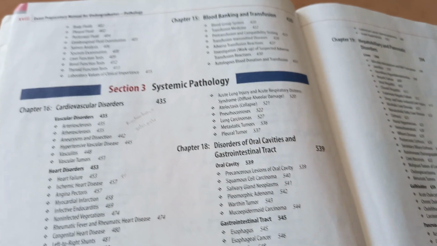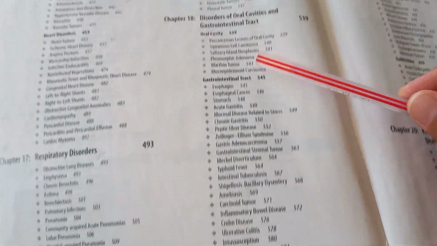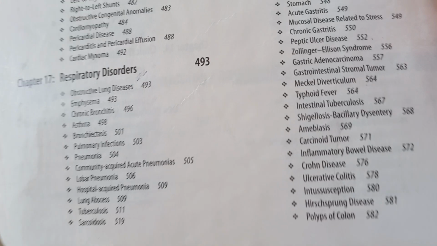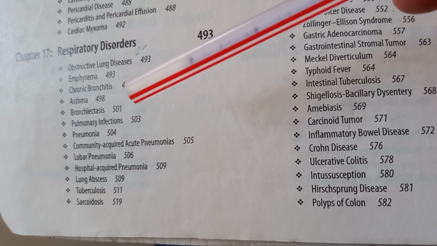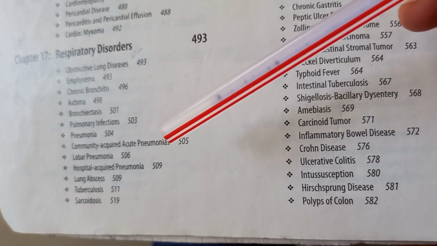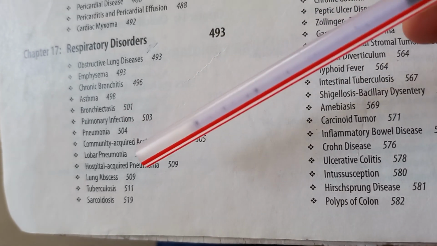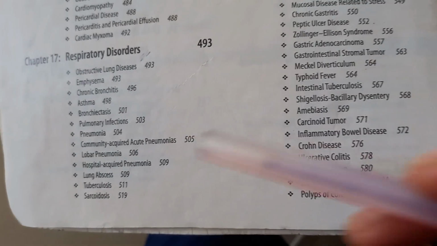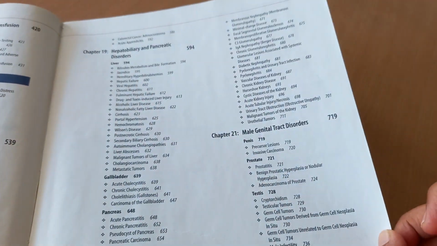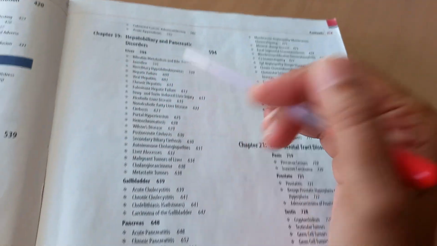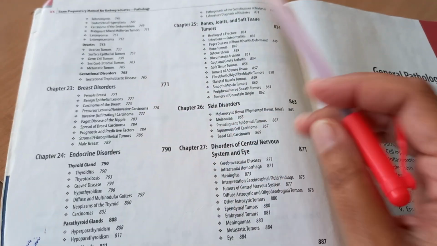Then systemic pathology, they're talking about cardiovascular, respiratory disorders. At least you should know what respiratory disorders means. Bronchitis, emphysema, asthma, obstructive lung disease, bronchiectasis, infections, pneumonia, lobar pneumonia, etc., tuberculosis, sarcoidosis. Is sarcoidosis coming under respiratory disorder? Okay, that's it about respiratory. Similarly, you have kidney, urinary tract, genitals, the hepatobiliary system, pancreatic disorders. So anyways, this is about pathology, guys. We're looking at the contents: breast, skin, endocrine disorders.